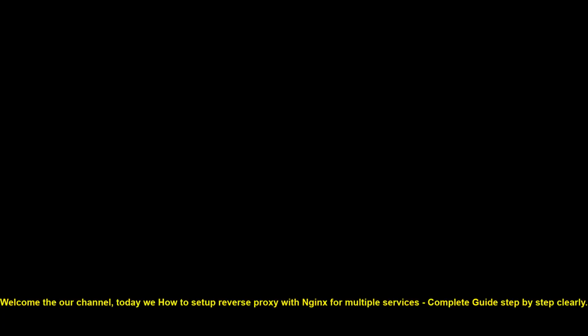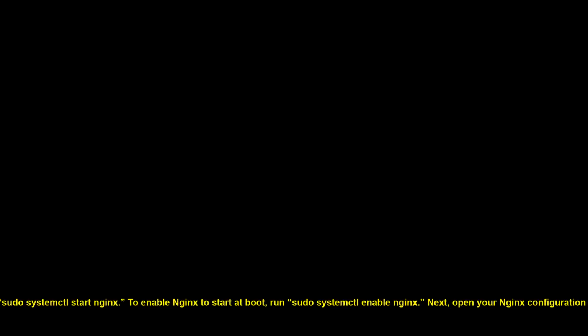First, ensure you have Nginx installed on your server. You can check the installation by running the command nginx -v in your terminal. Next, update your package index to access the latest versions of software. Use the command sudo apt update if you are on a Debian-based system. After that, install Nginx with sudo apt install nginx. Once installed, start the Nginx service using sudo systemctl start nginx.